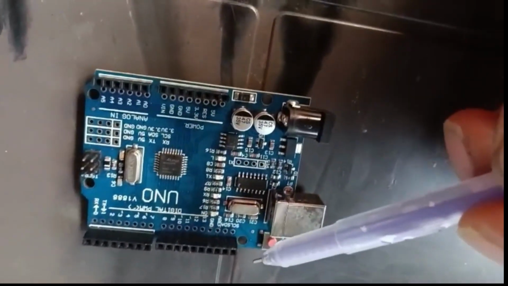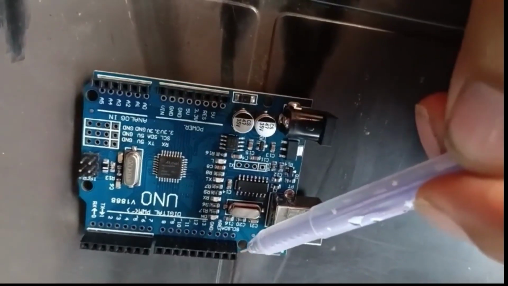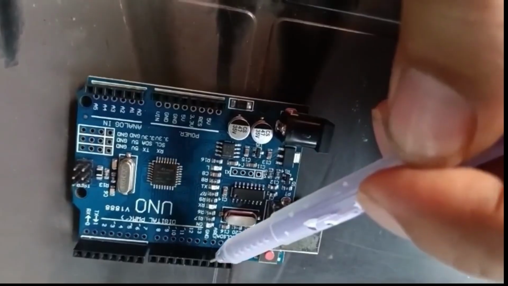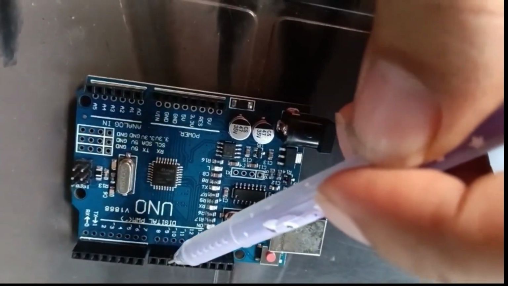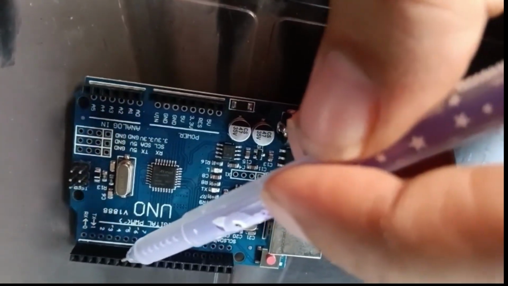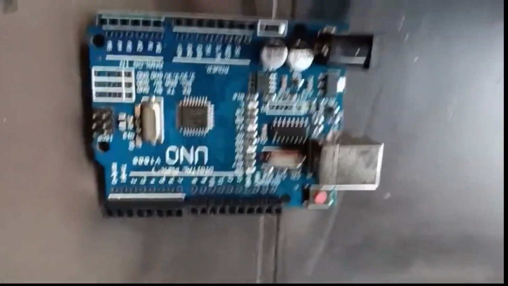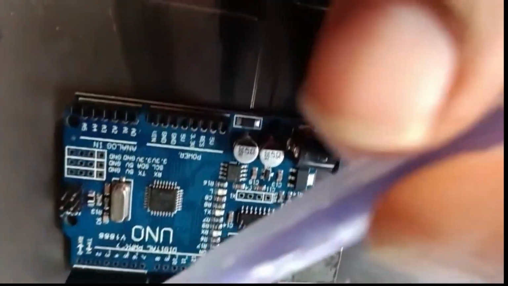Now if you see the slots, there are a lot of slots in the Arduino UNO at the sides, at the corners. On this side you count 1 to 18. Coming to this other side, it's 1 to 14. So you can see there are a total of 32 slots.